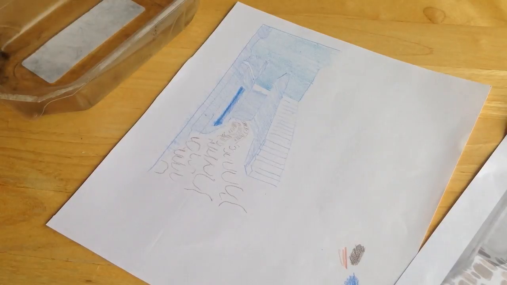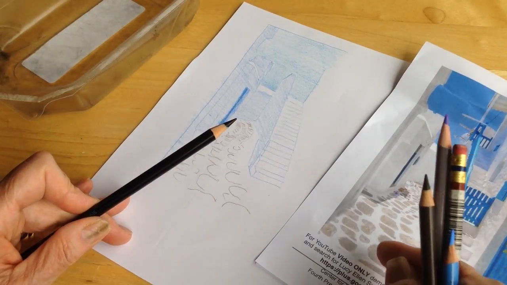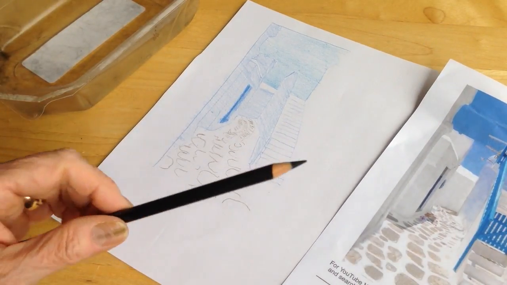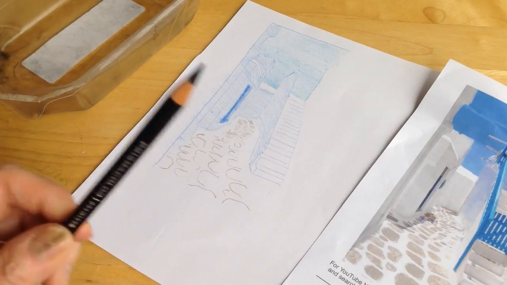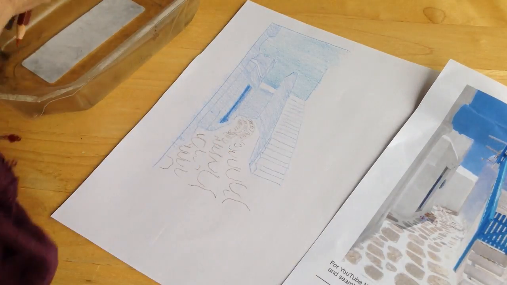But that's the sepia. And then very, very sparingly, because I have these stones here that I want to show some edges on, very sparingly black. And again, I seldom use black. Mostly what I'm using here is the blue.